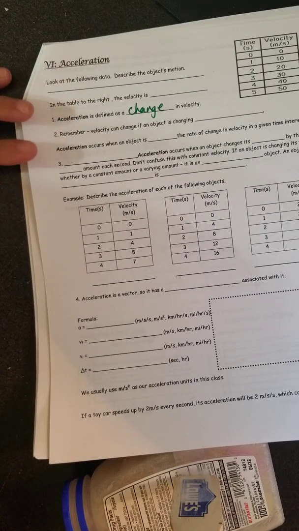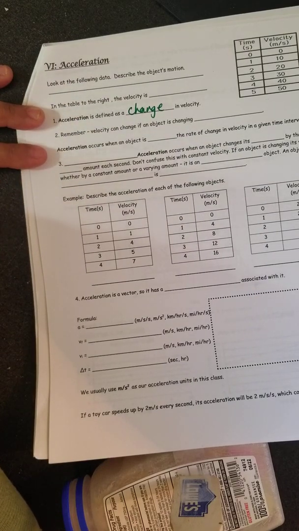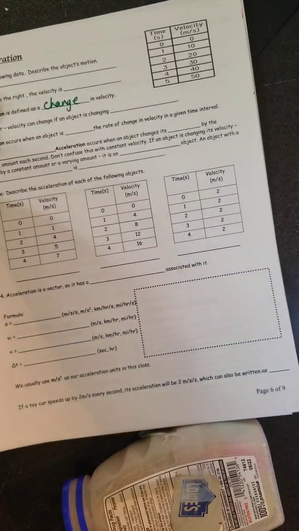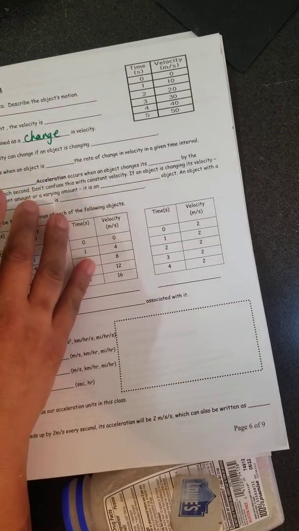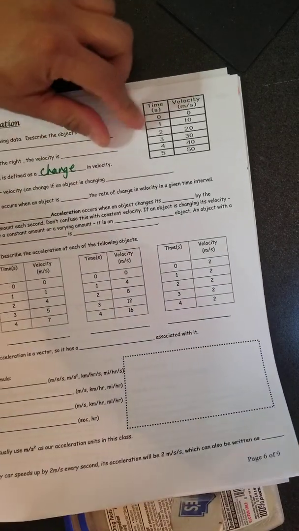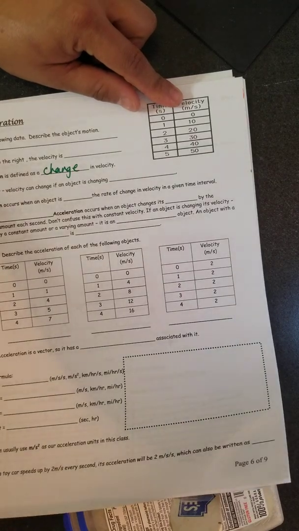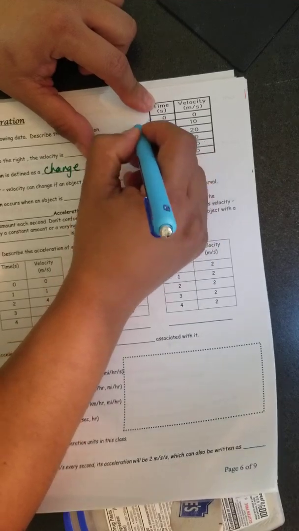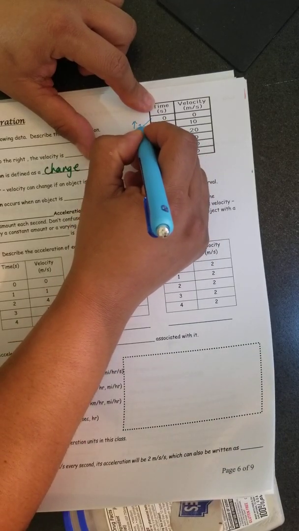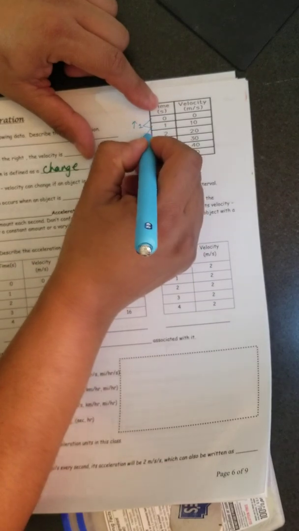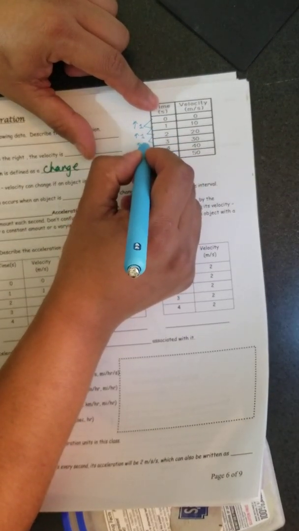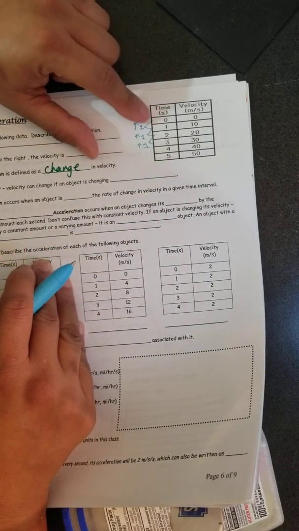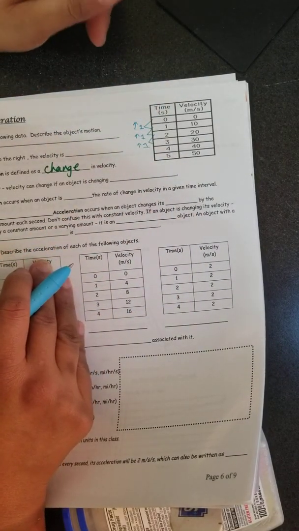Let's talk about it. It says here, look at the following data. Describe the object's motion. So let's look at this data chart over here. My object is at 0 seconds, 0 velocity. The time goes up by 1 second. It increased by 1. And then my time right here increased by 1. My time again increased by 1 second. Right? So my time is continuously increasing by 1 second.